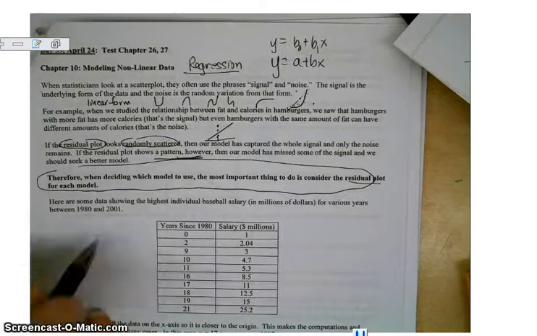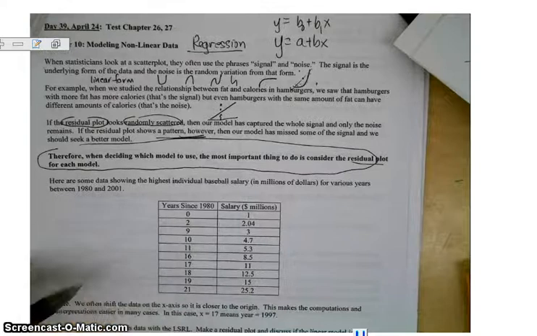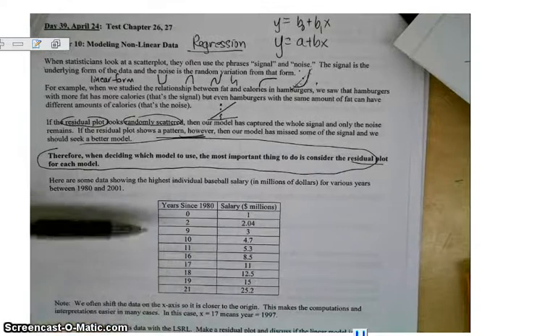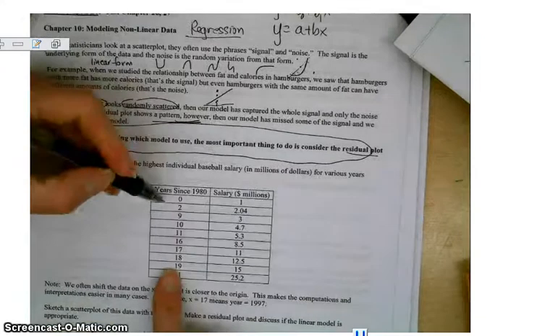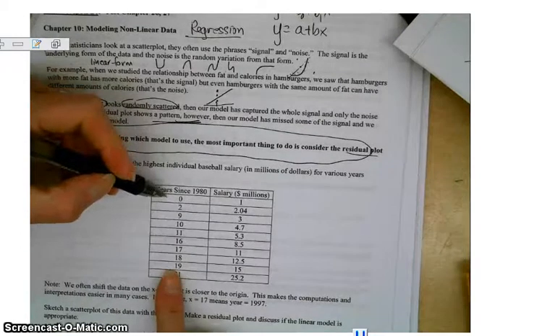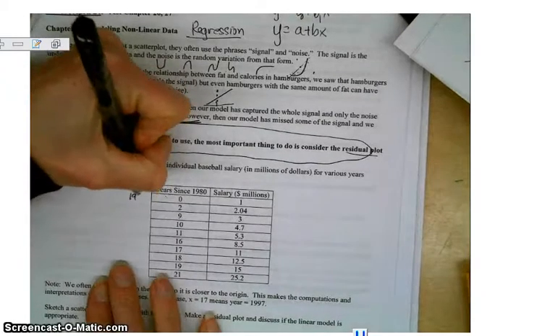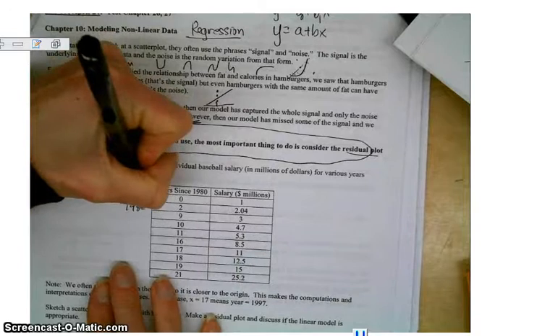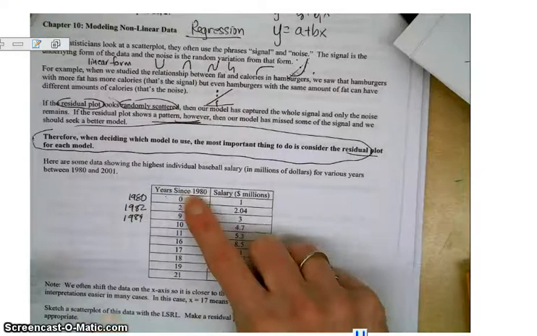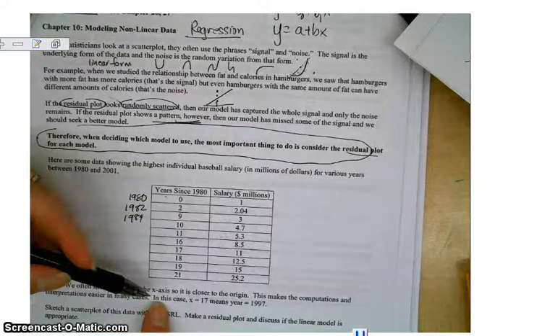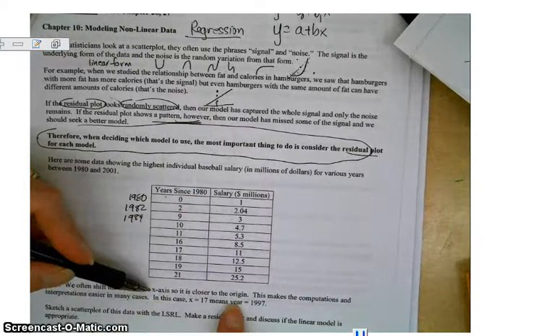So we've got some data to show the highest individual baseball salary in millions of dollars. I have entered this into two lists. Now, a little note. These numbers represent years since 1980. So this represents 1980, and this 1982, and this 1989. So what we do, we shift the data on the x-axis so it is closer to the origin.